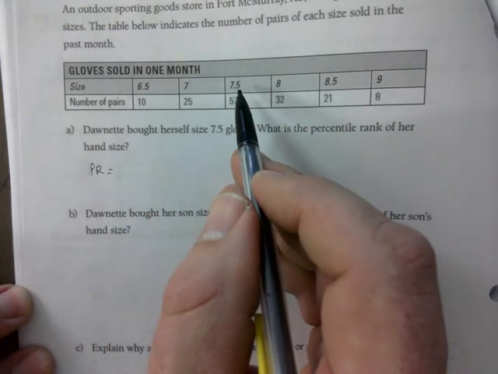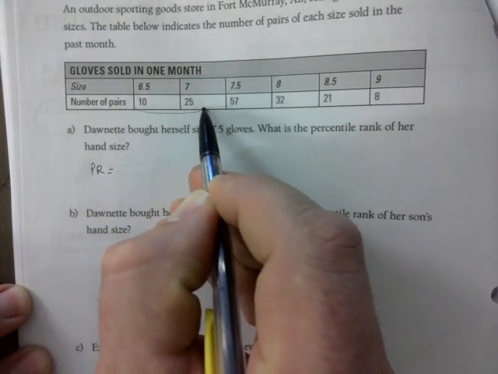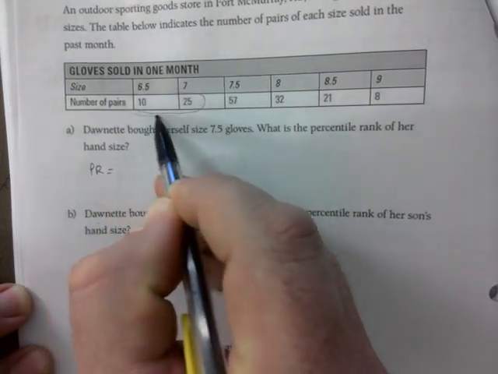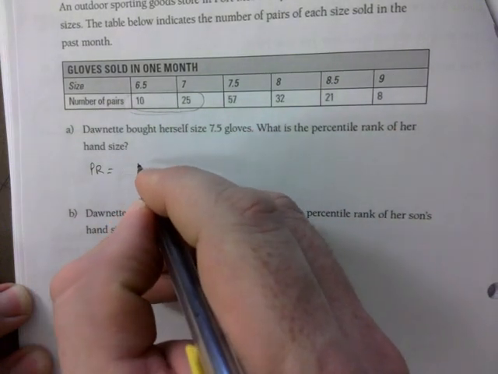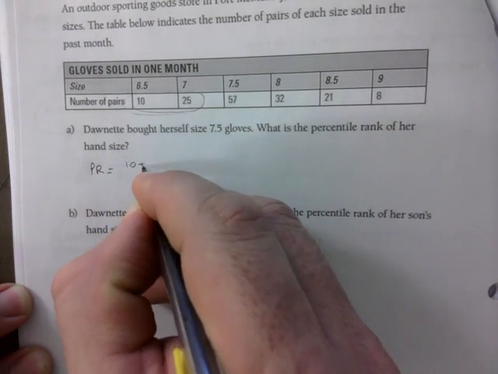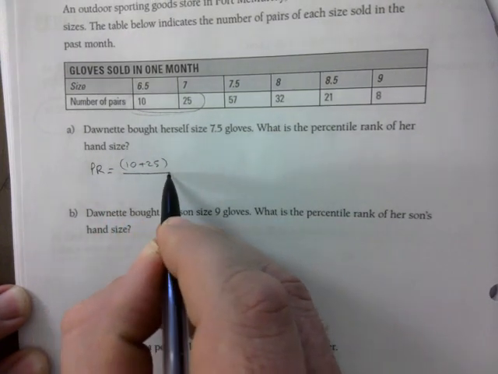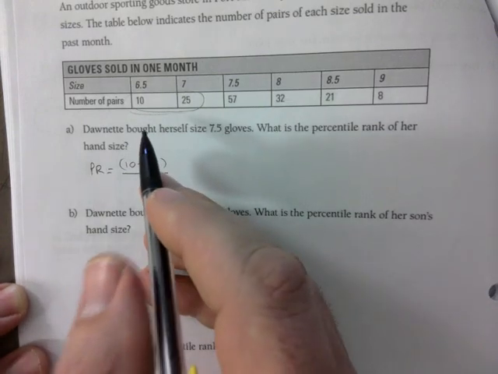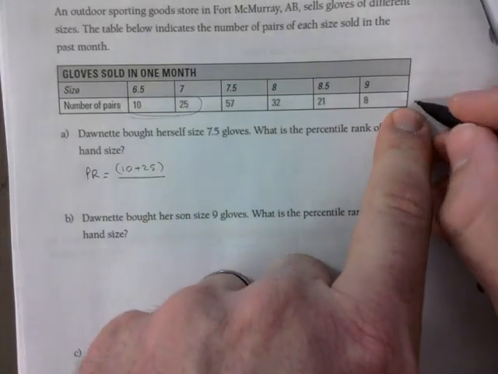7.5 is right here, correct? So it's these numbers right here that are gonna be the pairs that are below hers, right? So I'll go 10 plus 25 here. That's B over, what's the total number here? You might have to help me. This is, oh, you got it, 153, thank you.